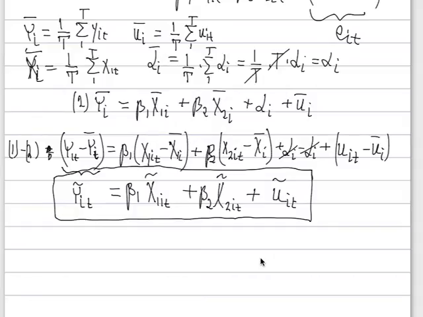Now in the next equation, you have the time dimension. This is the time fixed effect. So in some countries, things change over time. And in each country, there are factors that are unobservable but change over time, in the short term I should say, not in the long term. 10 years of data is not that long.